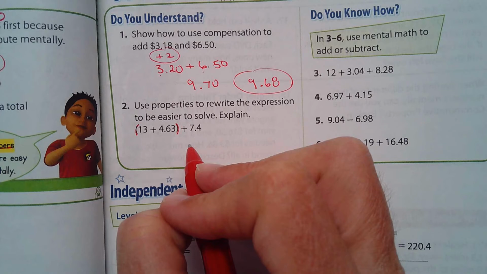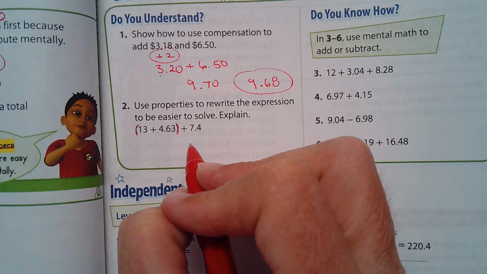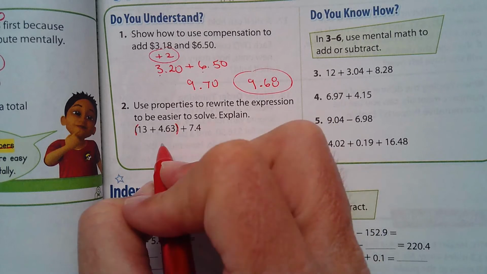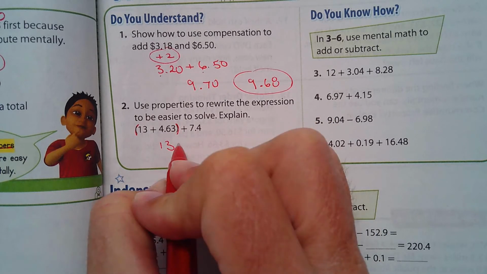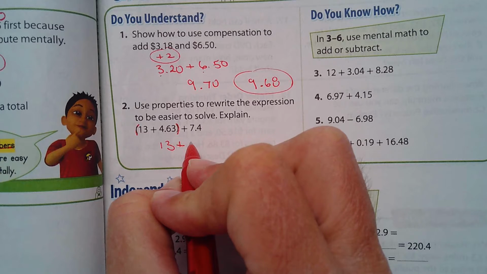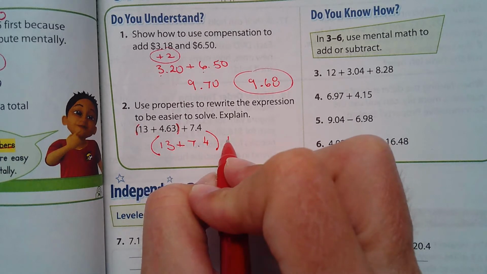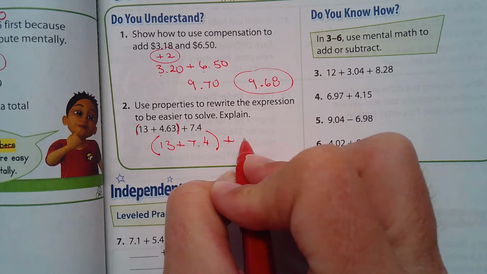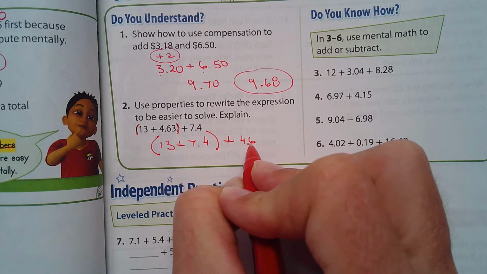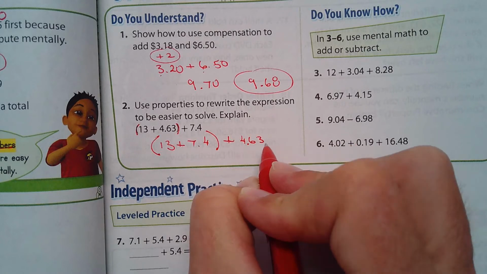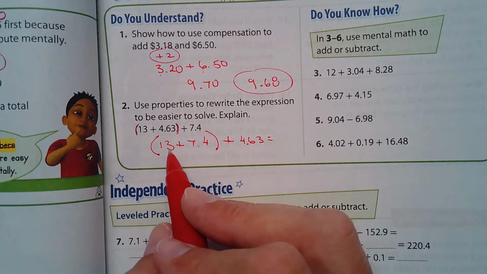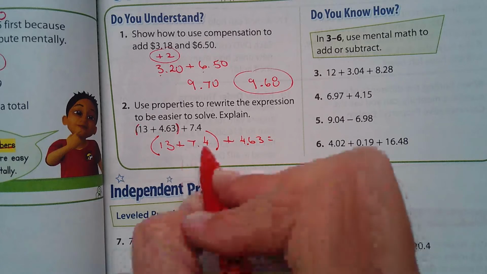I think I would do 13 plus 7.4 plus 463 equals, because this 13 and the 7 are easy to add, that's 20.